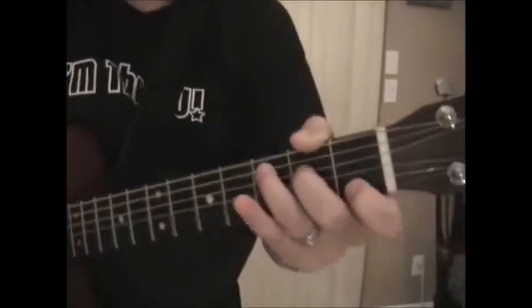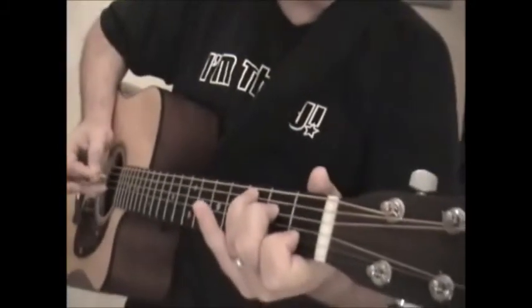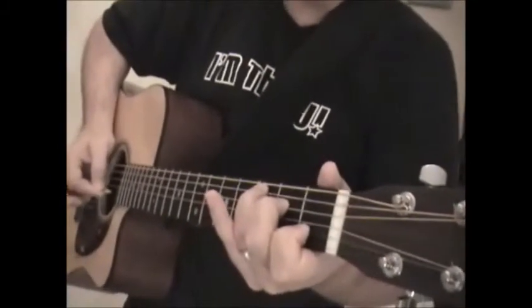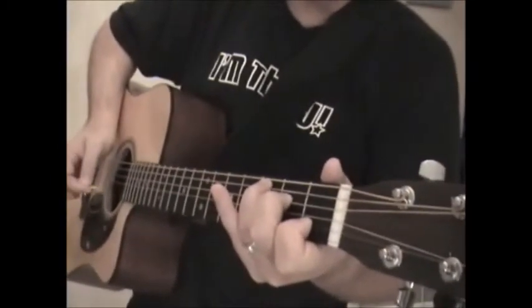Okay? If we could make another fifth, we'd actually add that on top of it, and I'll show you how I got that in a little bit. Once again, root, third, fifth, root, third is the way a C chord works out. Here it is in the picture frame. We have root, third, fifth, root, third.